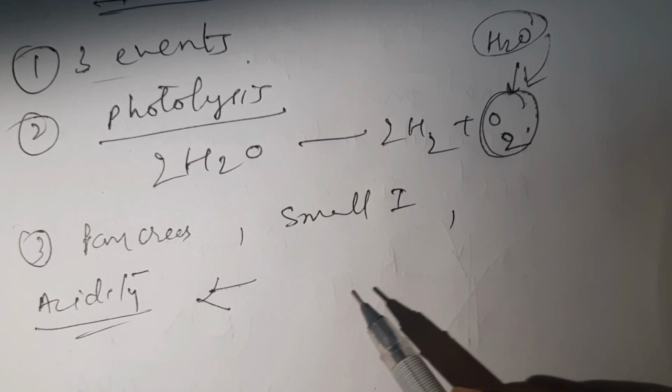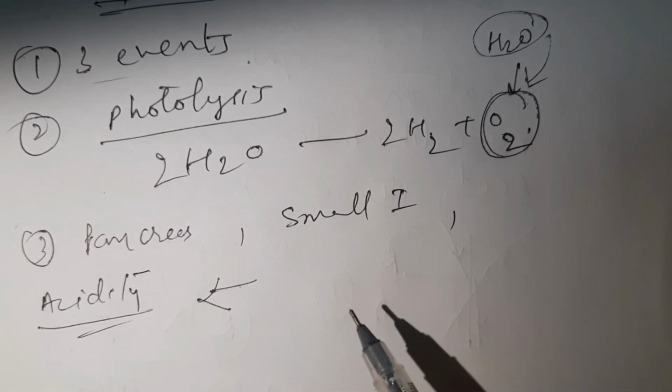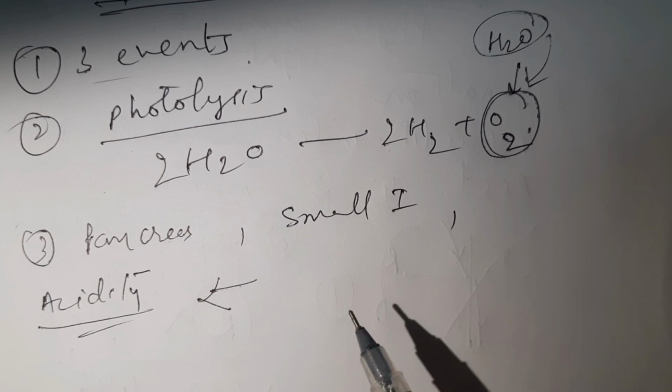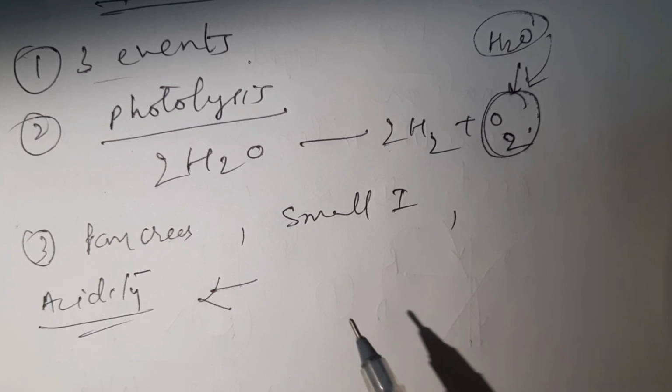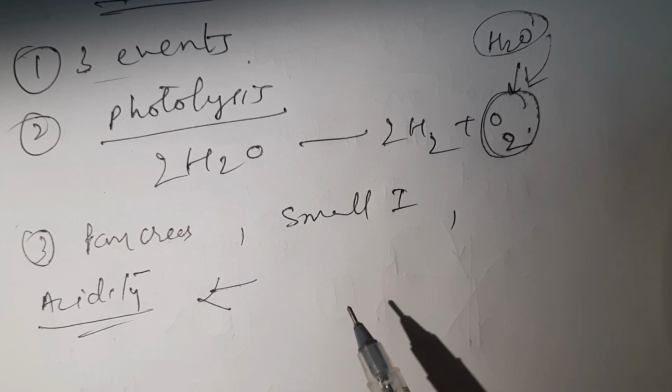And the next, in the excretion part, structure of nephron is very important. You need to prepare it thoroughly. And what is osmoregulation? That is one of the important topics.